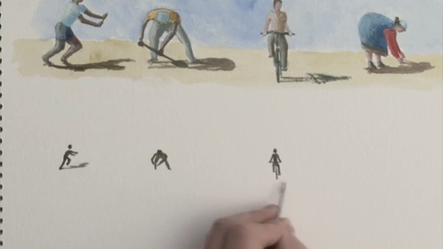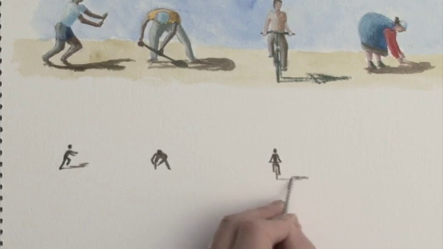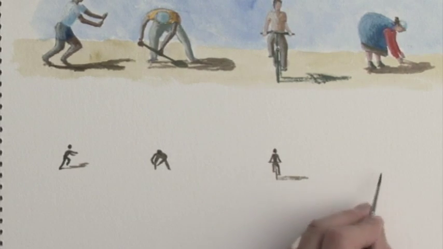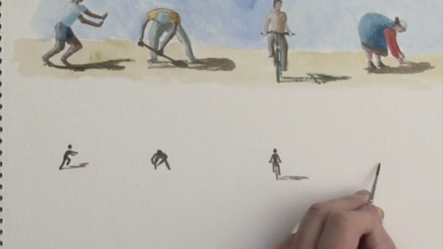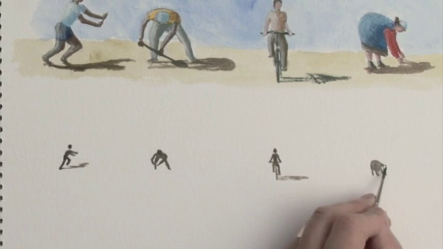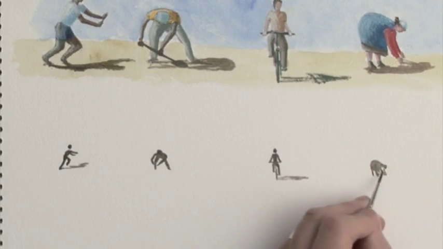That will be sufficient, because all that you need to do then is just drag out the figure, give a hint of the wheels, and there we are. Let's have a look at this lady now, who's bending over like that. Notice how her head is downwards like that, because she's looking down at what she's doing.